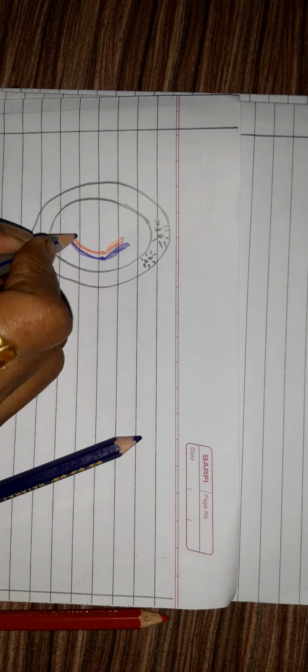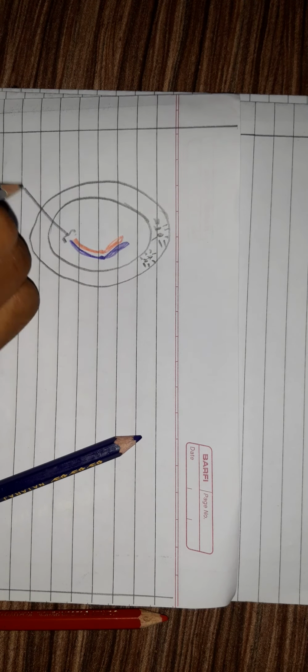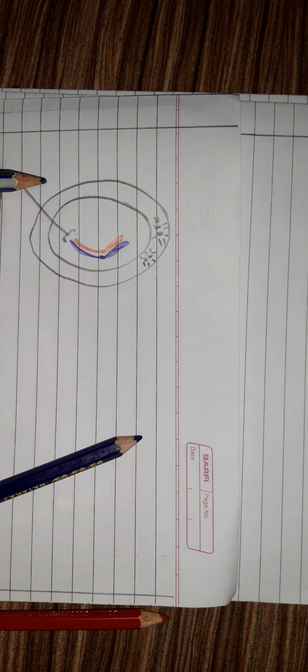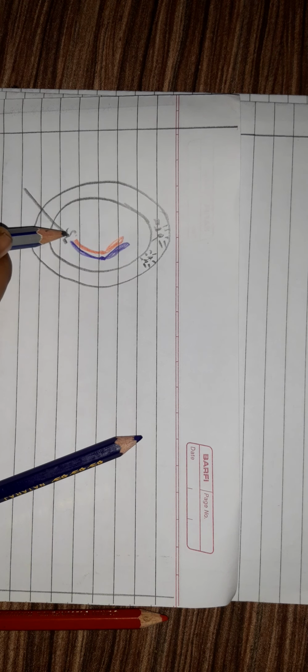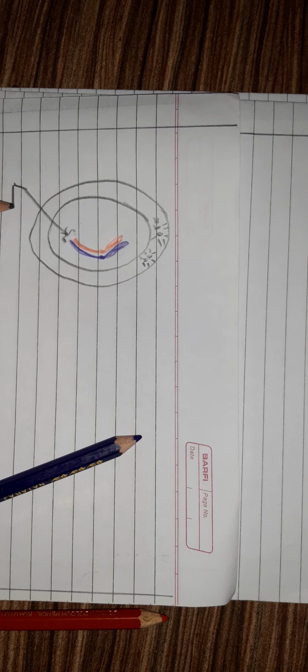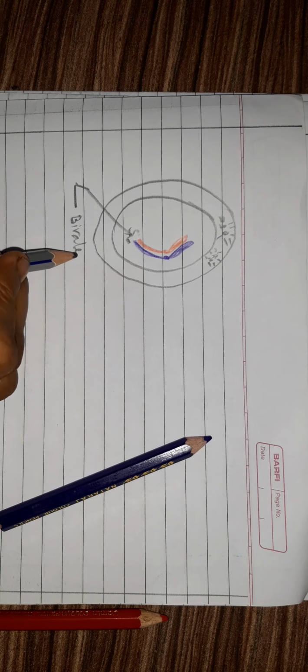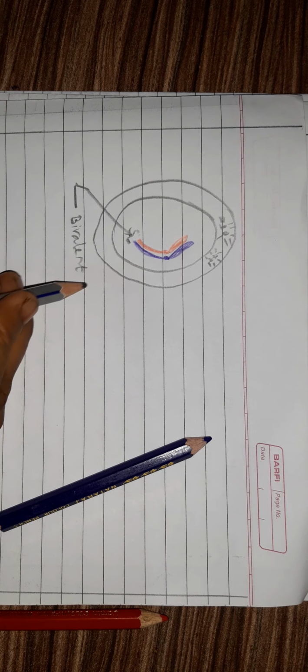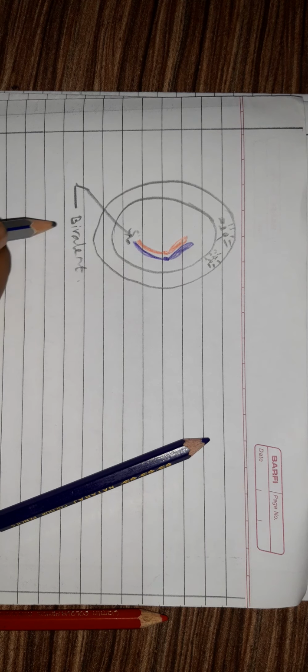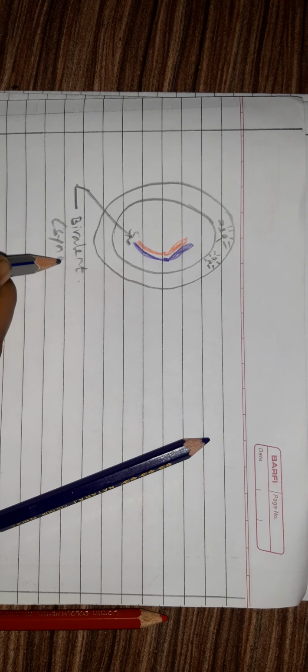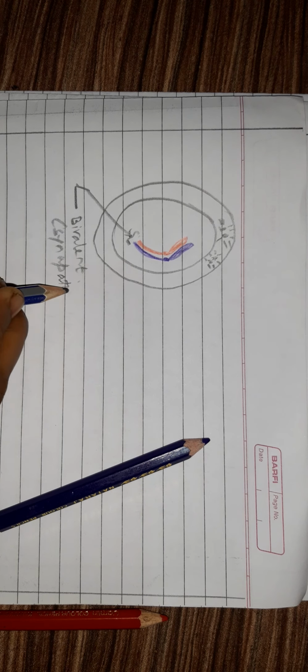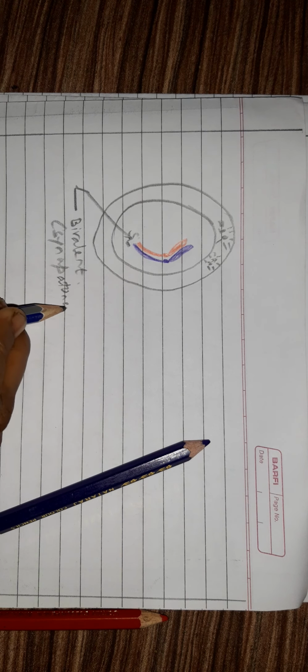So this is a bivalent, or it is also called as synaptonemal complex.